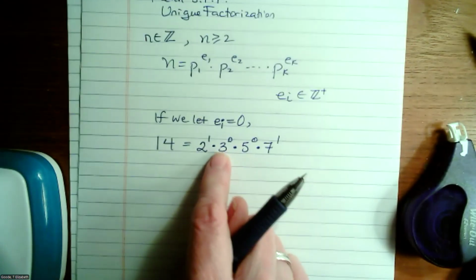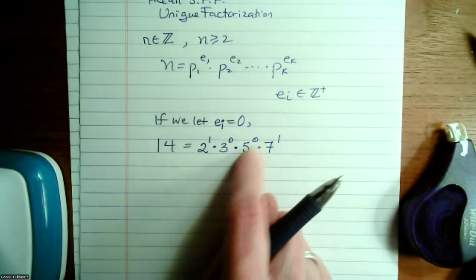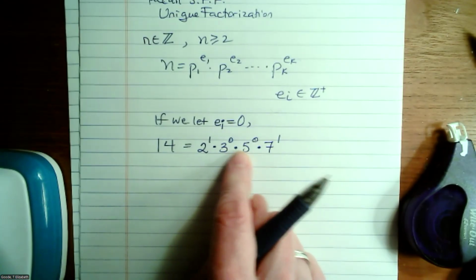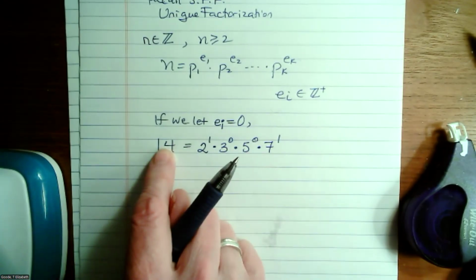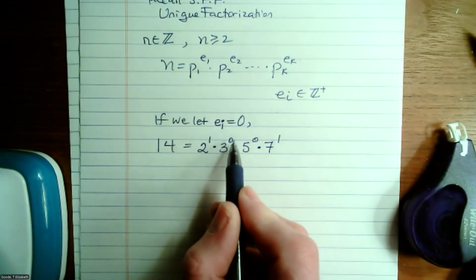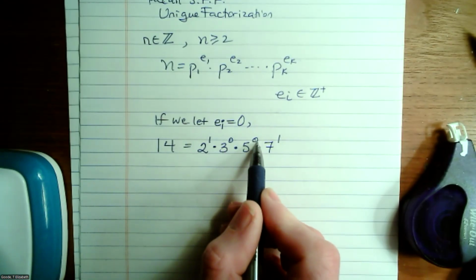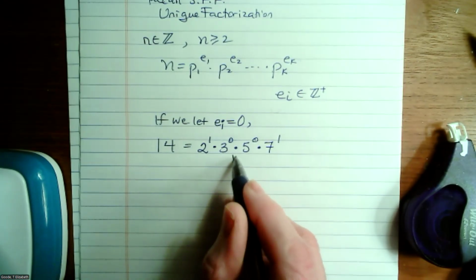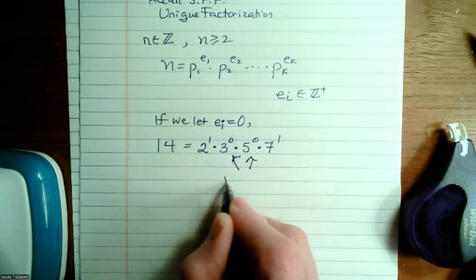We don't want to allow 3 to the 0 or 5 to the 0 to appear as prime factors of 14 because they're not factors. See what I mean? So we don't allow the exponent 0. We don't want this.